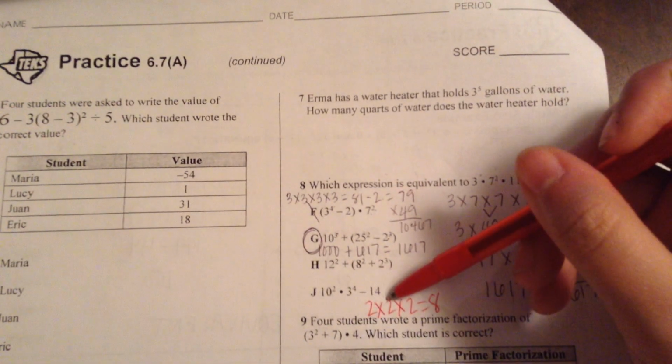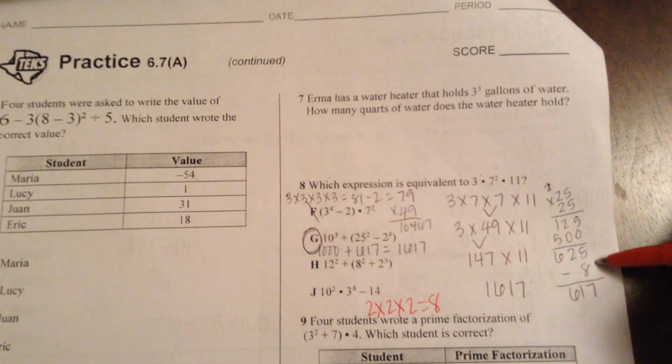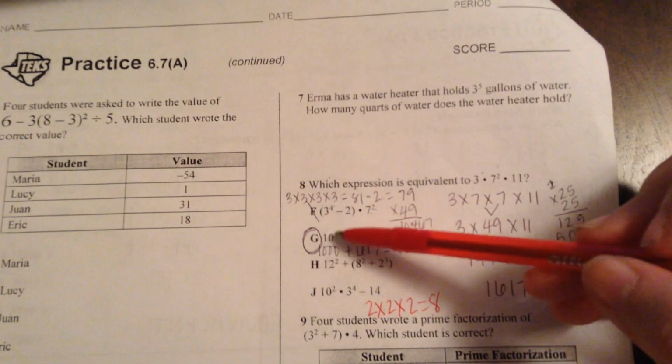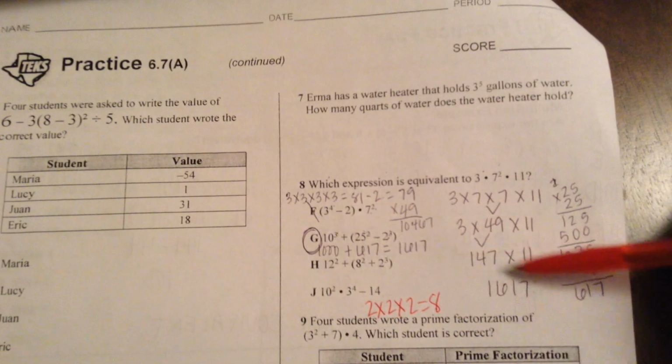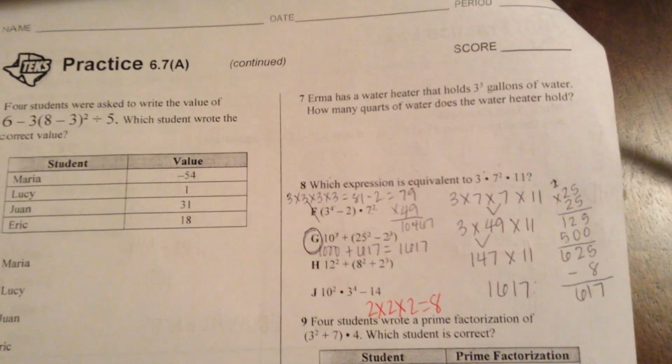Okay? Because 2 times 2 is 4, 4 times 2 is 8. So I need to subtract 8 minus 625, and I get 617. Then I add 1,000 plus 617 is 1,617, which is the same answer that I'm looking for. So G is correct. Okay.